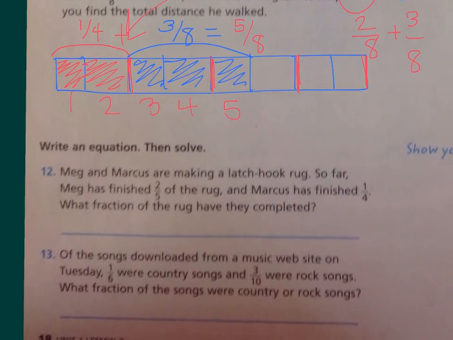Meg and Marcus are making a latch hook rug. So far, Meg has finished 2/5 of the rug, and Marcus has finished 1/4 of the rug. What fraction of the rug have they completed?